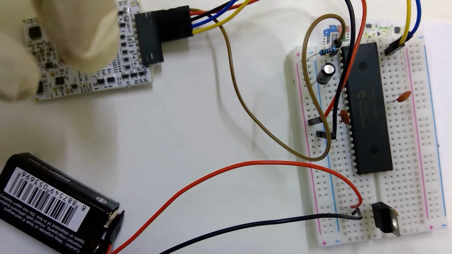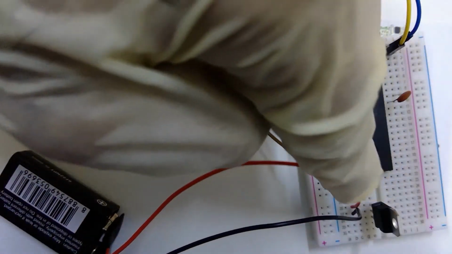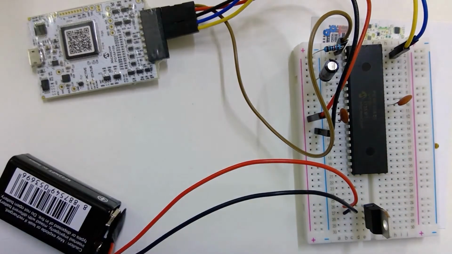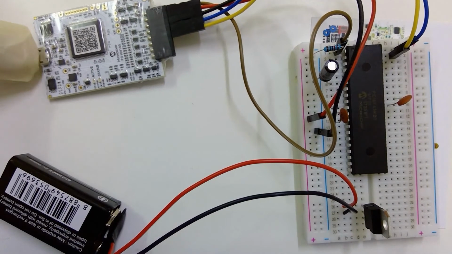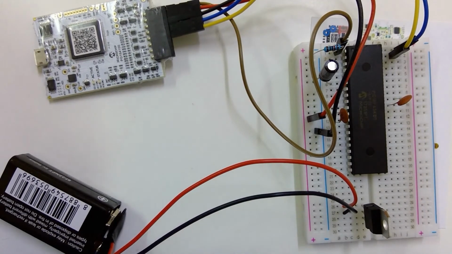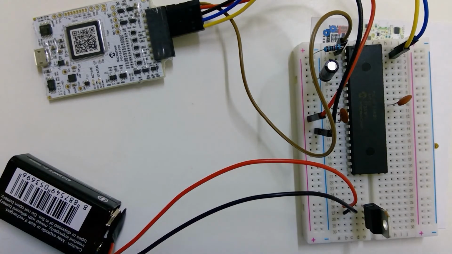Now they are still not powered up. The battery is connected here, but the output of the battery, output of the voltage regulator, is still not connected to the VDD of microcontroller, and the Mplab Snap is also not connected to the laptop or the PC.